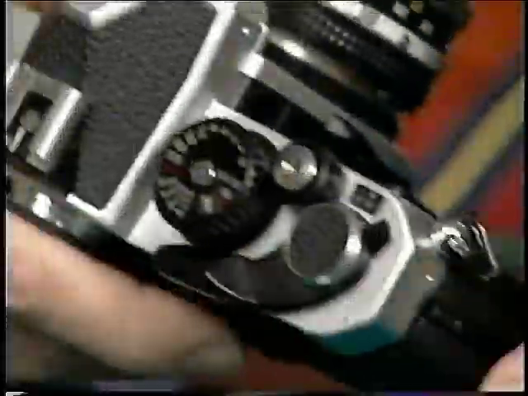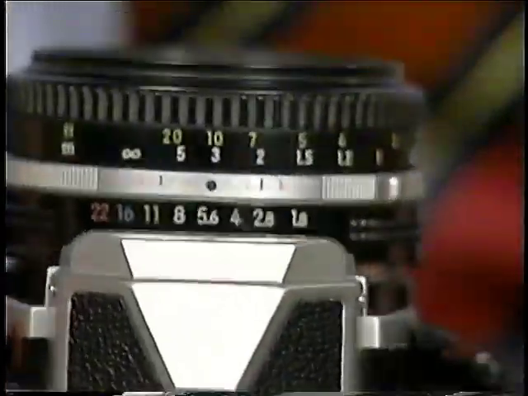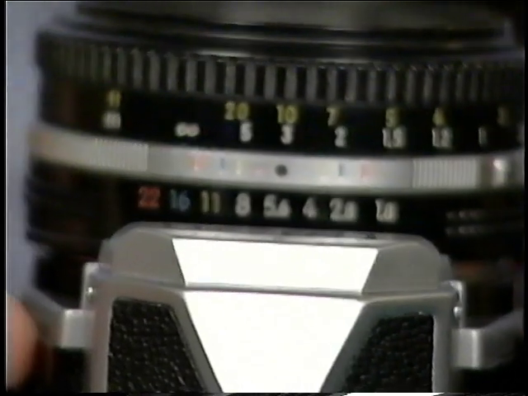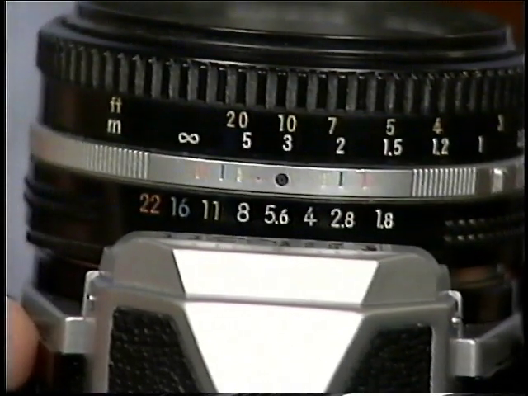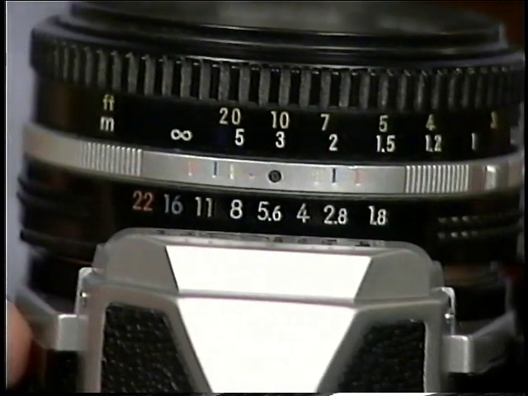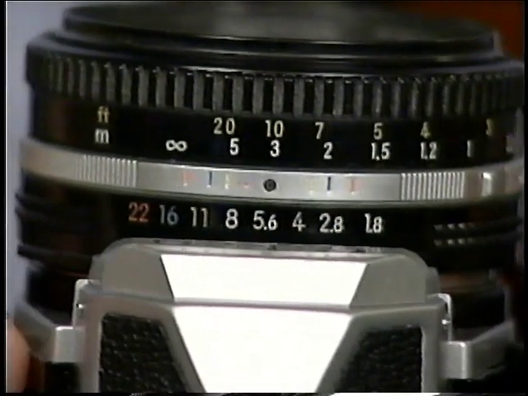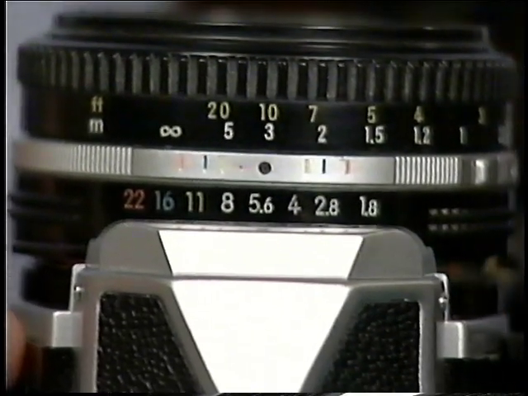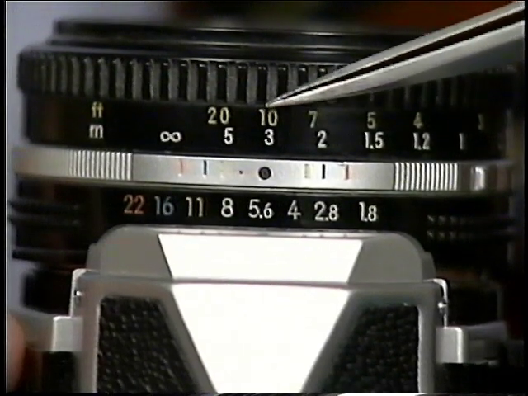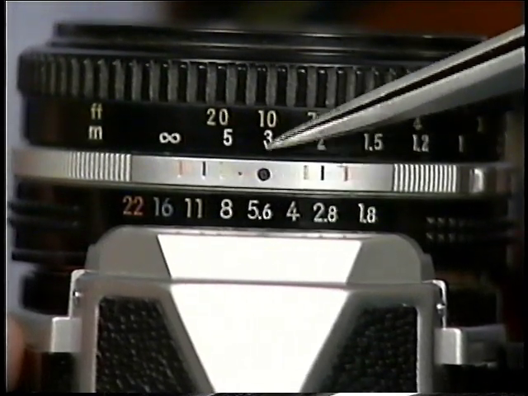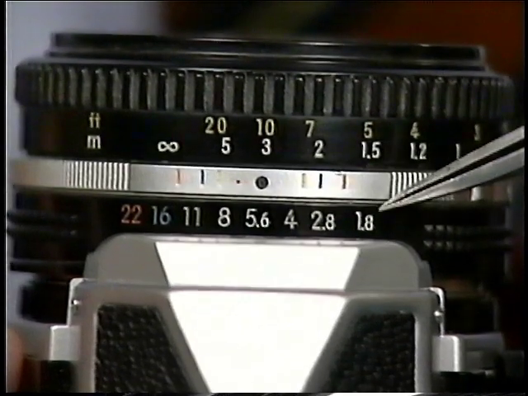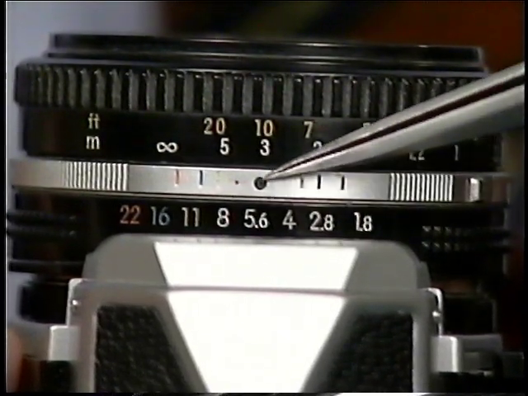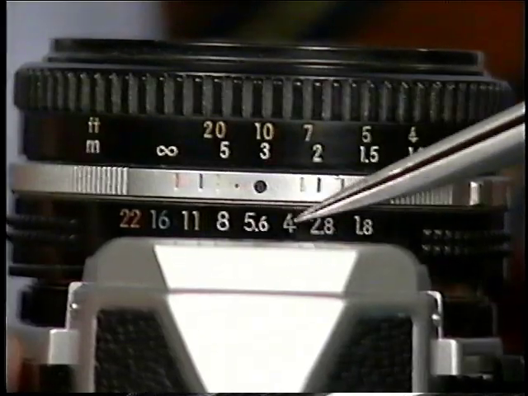And if you look at the scale on the top of the lens, the aperture numbers, 22, 16, 11, and 8, so on, are color-coded. In other words, they're orange, blue, and yellow in this case for those. And if, for example, you had selected a focus distance of 10 feet for the subject, if the lens were set to 1.8, only 10 feet would be in focus.